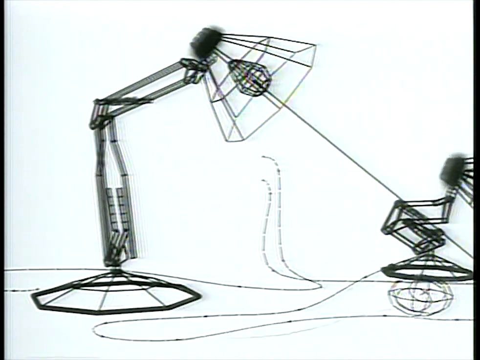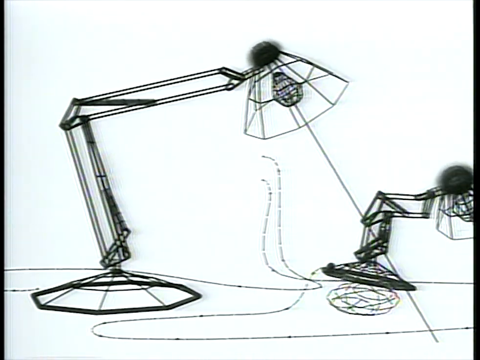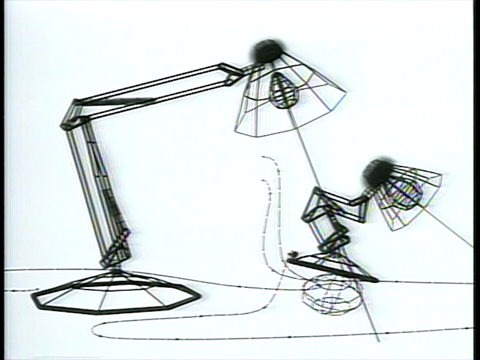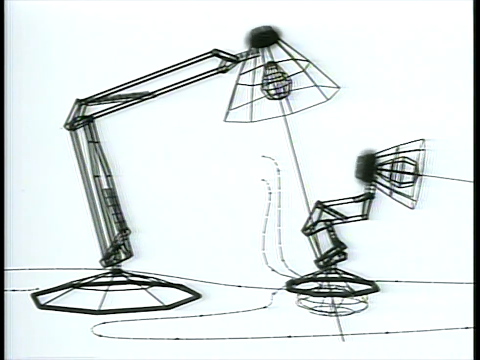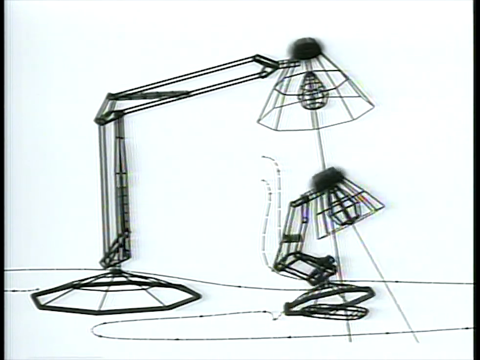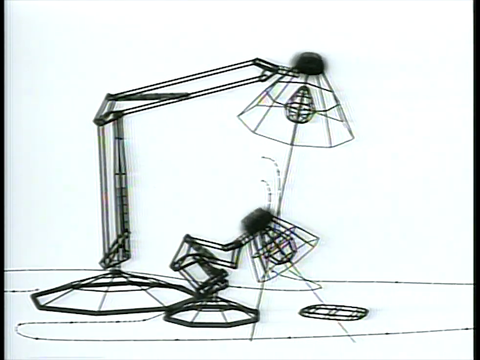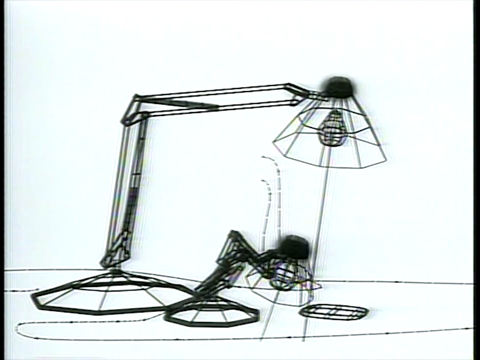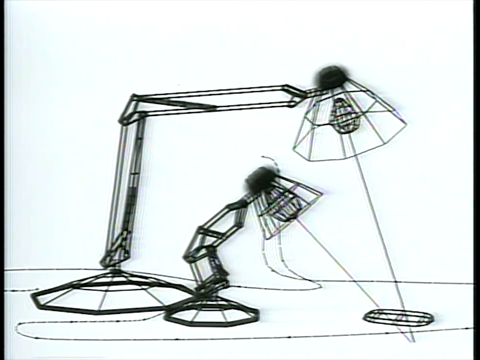These test wireframes are from the Academy Award-nominated short film Luxo Jr. The father and son story of two desk lamps is brought to life by endowing these inanimate objects with realistic human personalities and emotions.